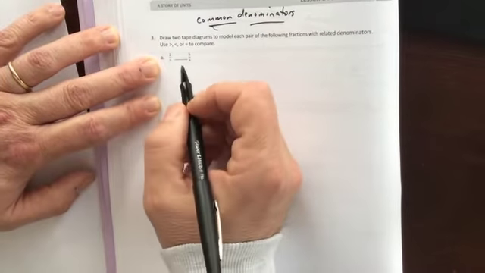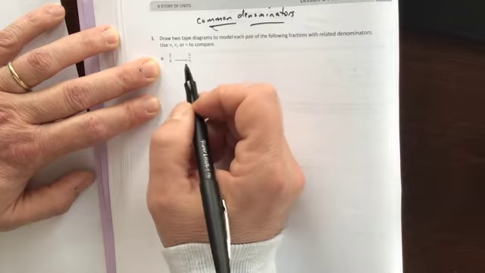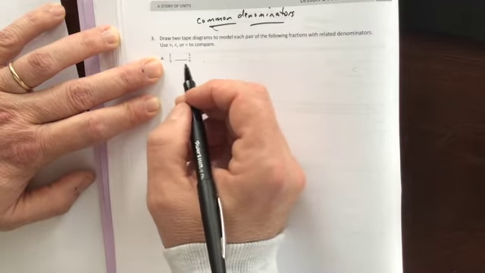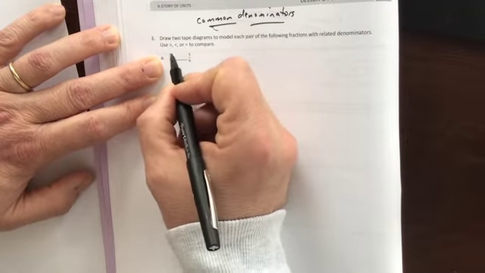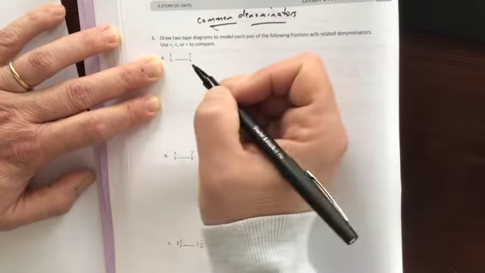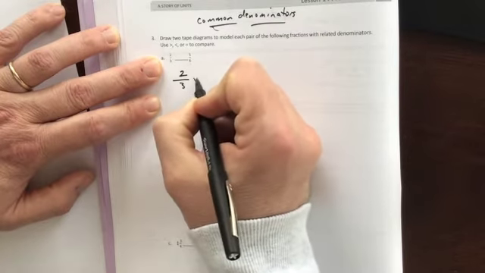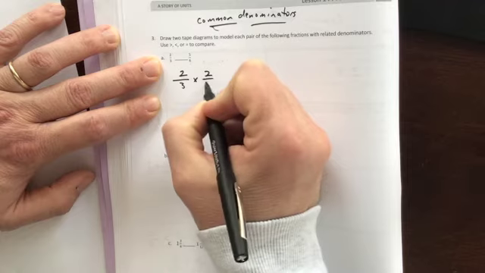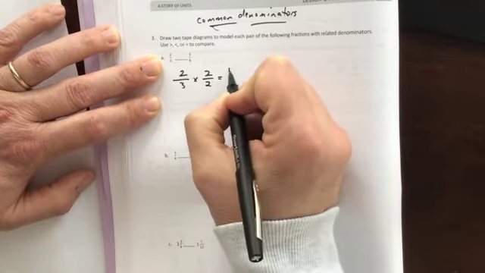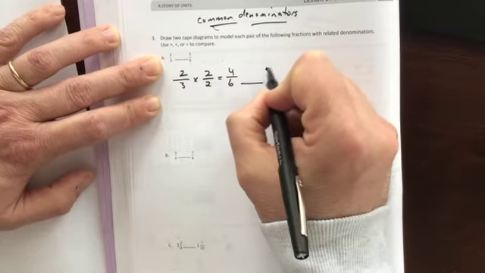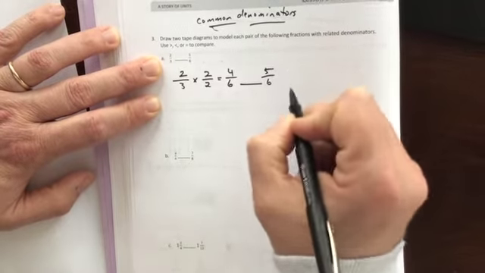So I can see in this problem, I got 2/3 versus 5/6. Well, my numerators aren't the same, and my denominators are not the same, but I can see that I can easily convert my thirds into sixths by multiplying times 2. 2/3 times 2 over 2 gives me 4/6. And I can compare that to 5/6 pretty easily.